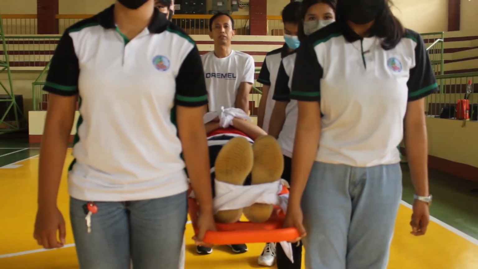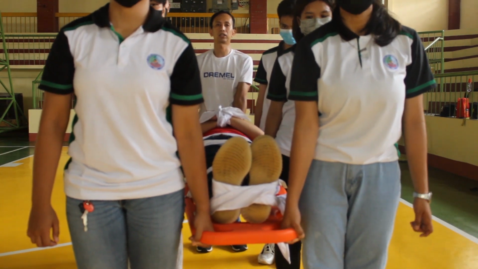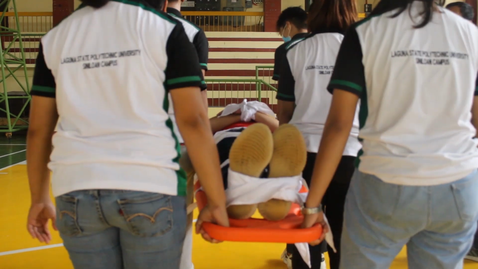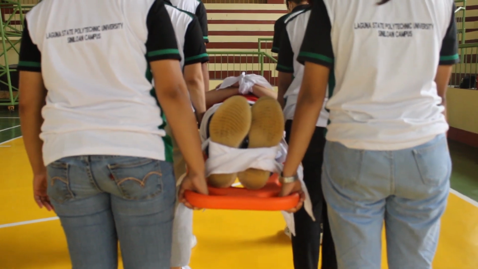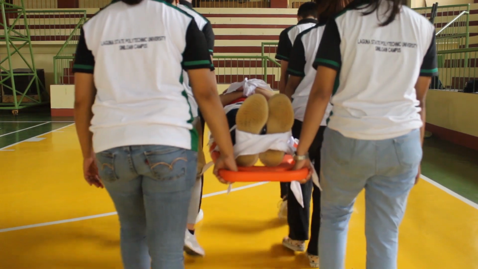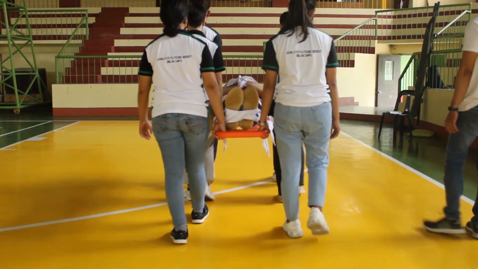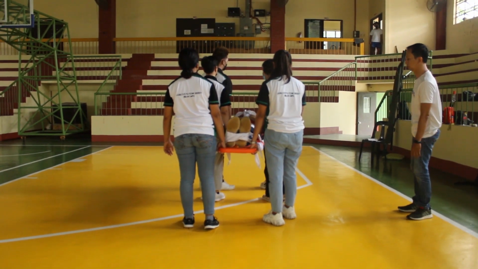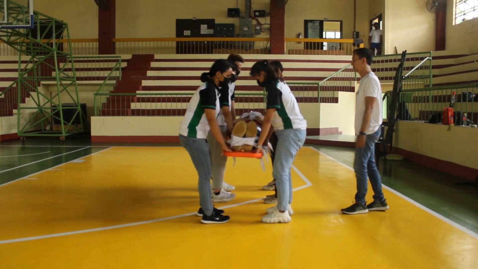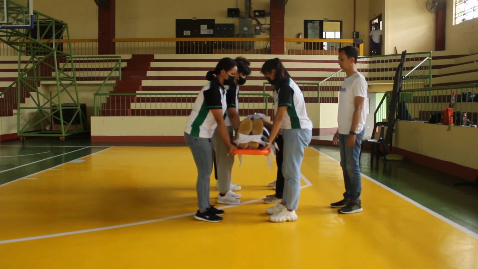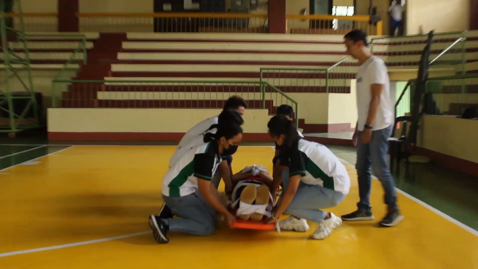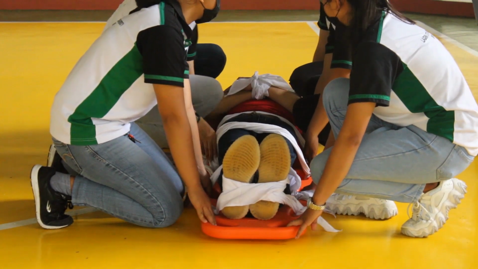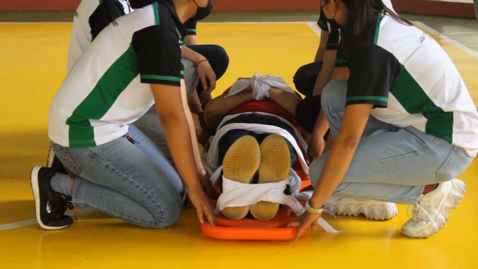So after that, we're going to move and face on the other side. Face on the other side slowly. And move. 2, go. 1, 2, 3, and stop. Then after that, we're going to bring down the victim on the floor. Ready, and to the floor, go down. That is how you use your spine board if you have an available spine board at your home.